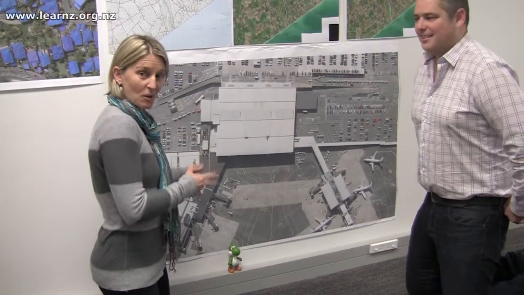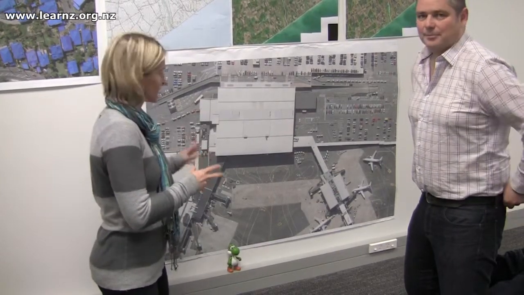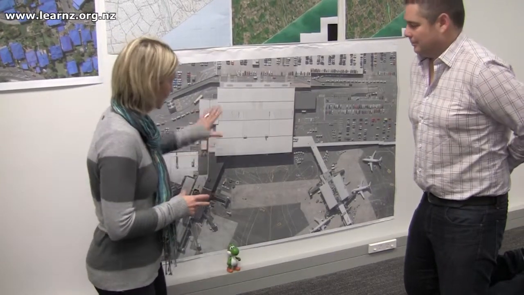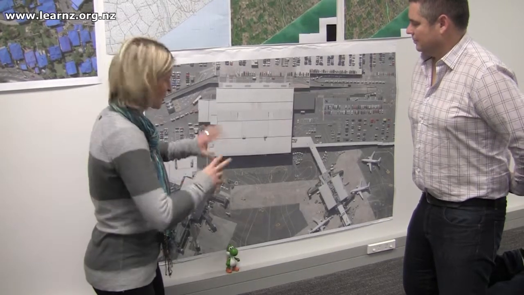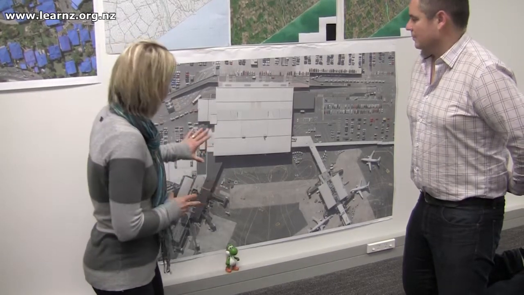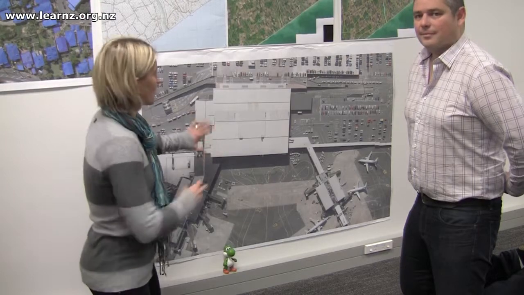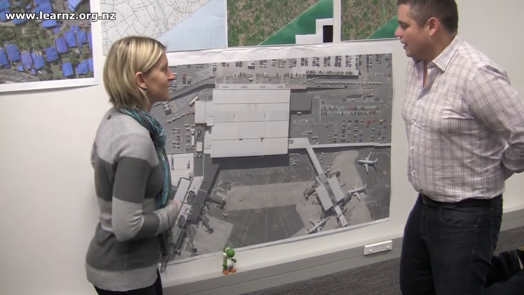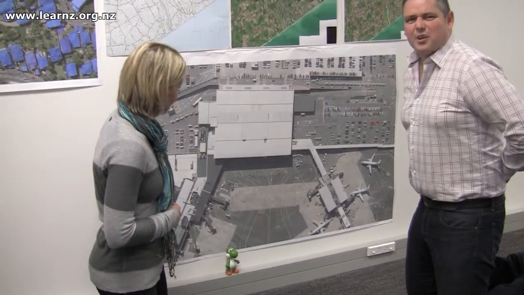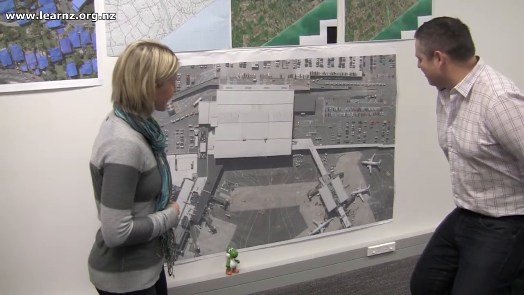So one of the really cool things about aerial imagery is just how much you can see. Check out this ortho-rectified, corrected photo of Wellington Airport. What kind of information can we get from this? Yeah, this is actually just a really cool photo, and that's part of the cool part about my job.